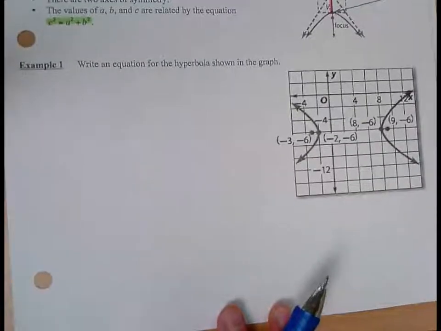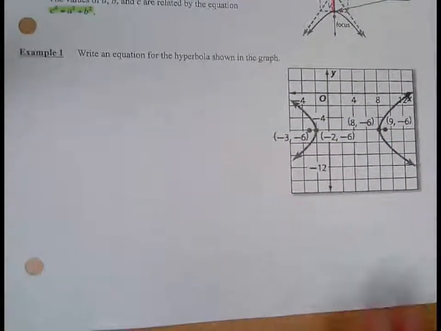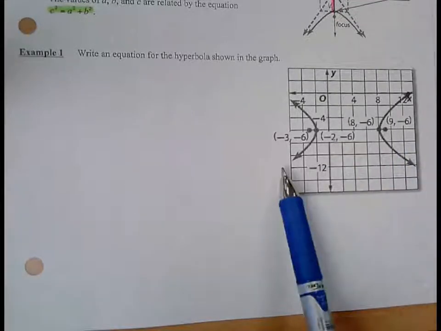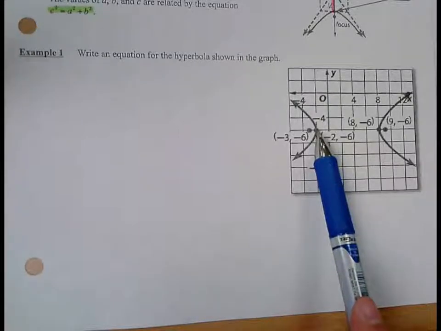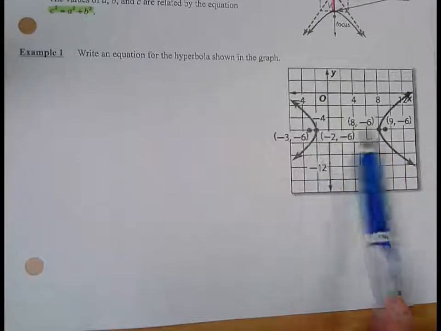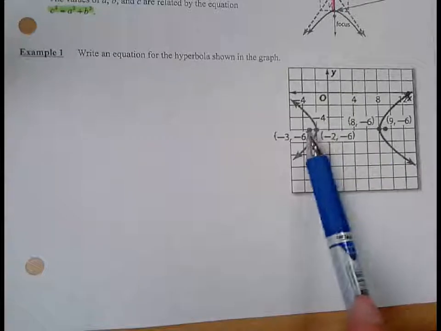So if you look at example 1, we're given a graph. Write an equation for this hyperbola. You can see on the graph we are given the ordered pairs for the 2 vertices as well as the 2 foci.